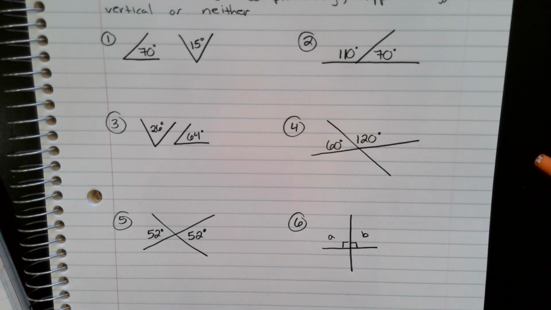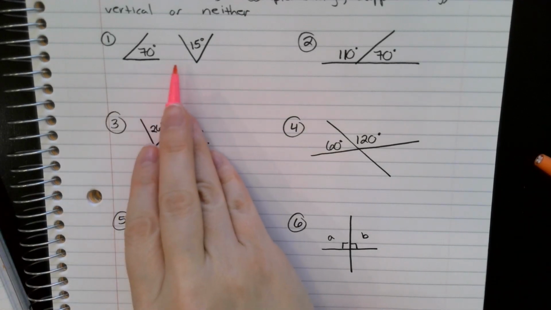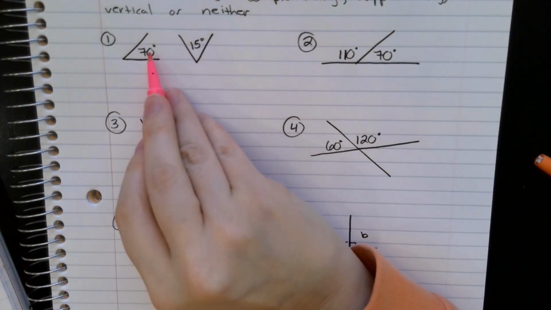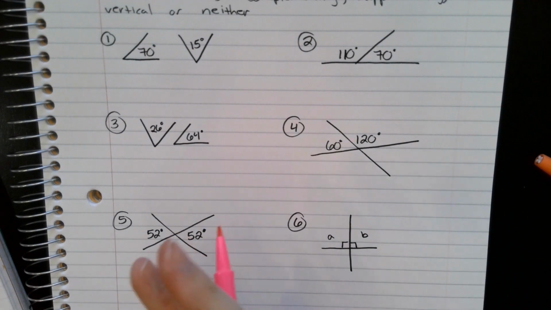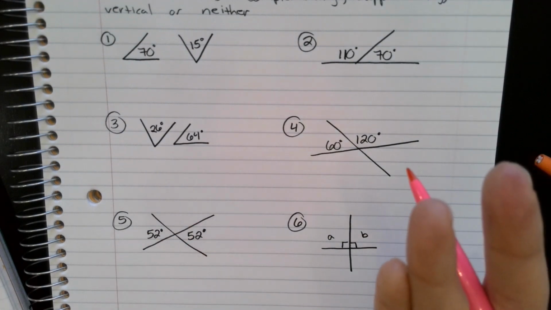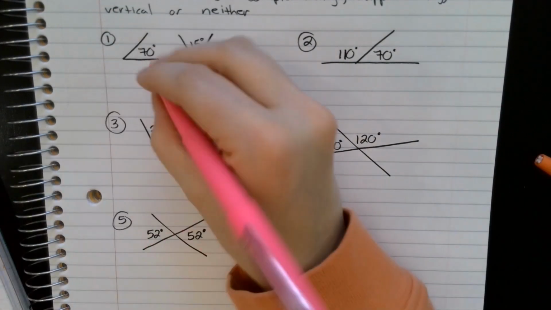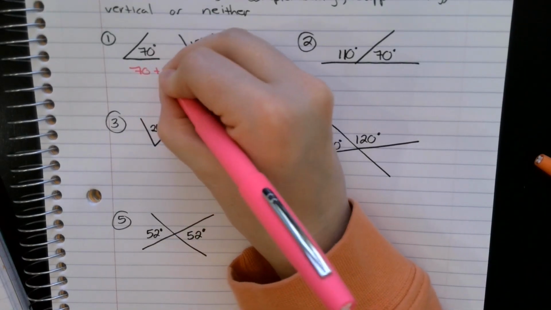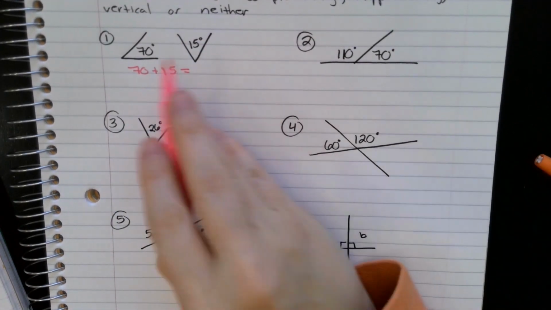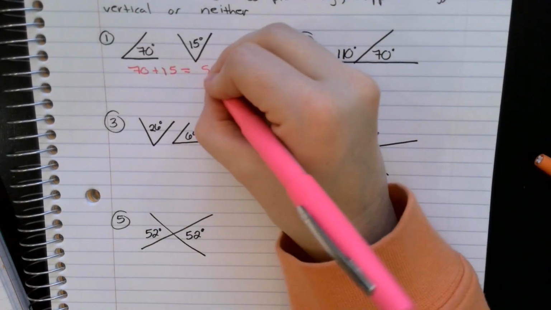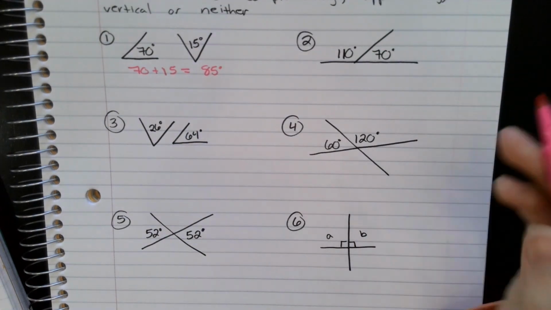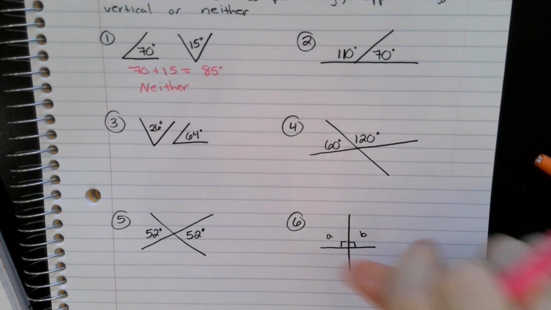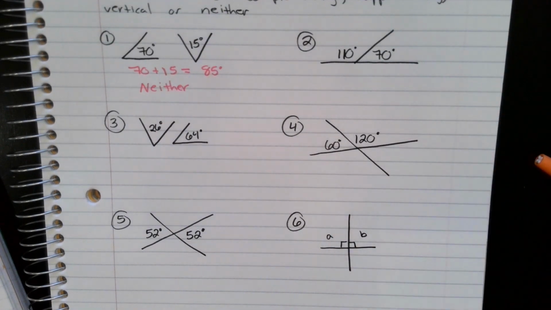Okay, so for problem number one, there is no relationship. Because if we take, first of all, looking at them, 70 degrees and 15 degrees, they're not equal. So therefore, we know that it's not a vertical or congruent relationship. So the only other thing that we can do to check is to add them together and see if it equals 180 or 90 degrees. If we add 70 and 15 together, we're going to get 85 degrees. So there's no relationship. This is one of those neithers. Okay, they're just a couple of acute angles. They're not having any relationship.